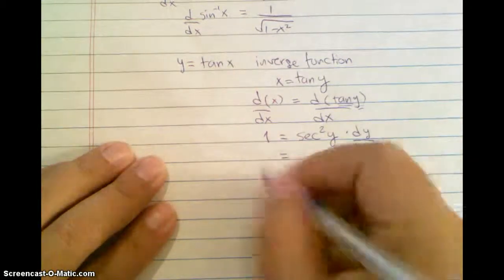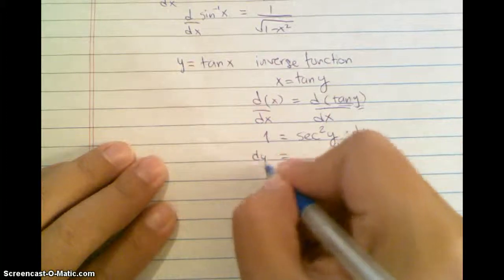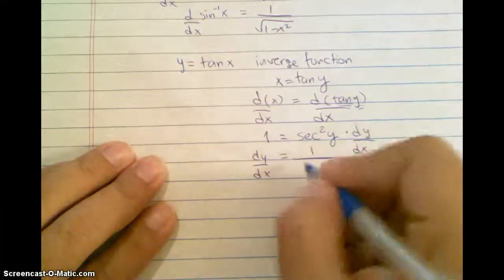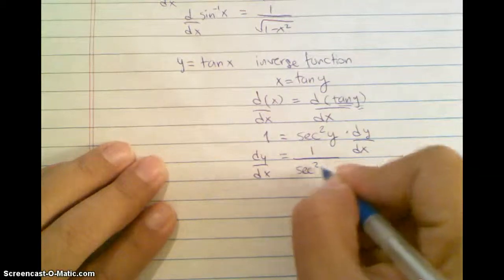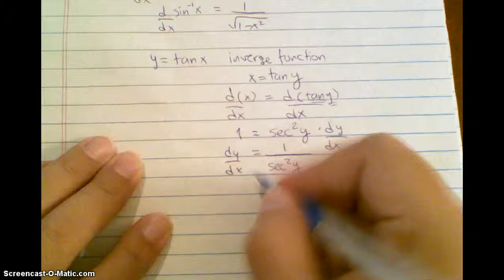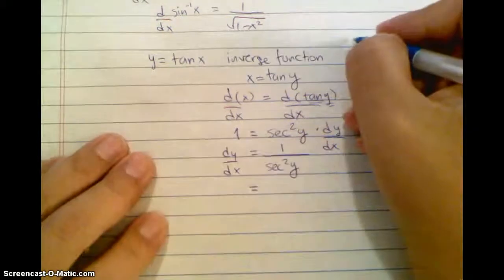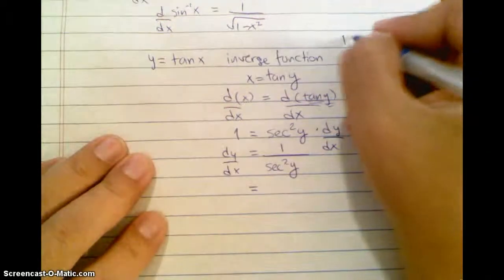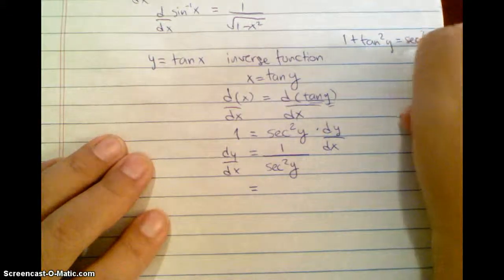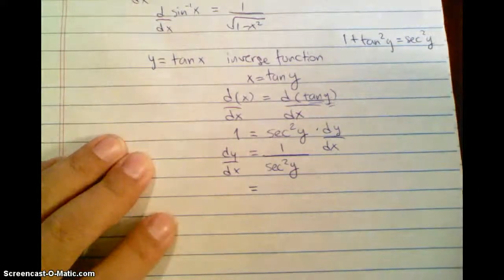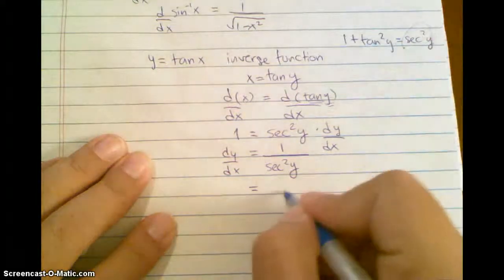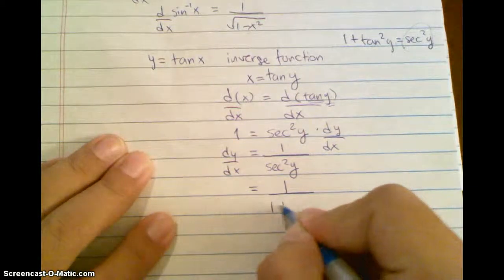So now I'm going to solve for dy over dx. I'm going to just leave it on one side of the equation, so this will be 1 over secant squared of y. So this is really not very helpful, so I'm going to use the equivalence. Another Pythagorean identity, 1 plus tangent squared of y is secant squared of y. So secant squared of y is the same as 1 plus tangent squared, so I'm just going to replace it here. There's no need to solve.